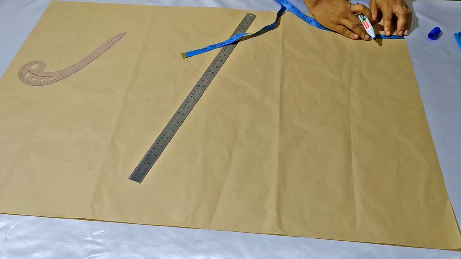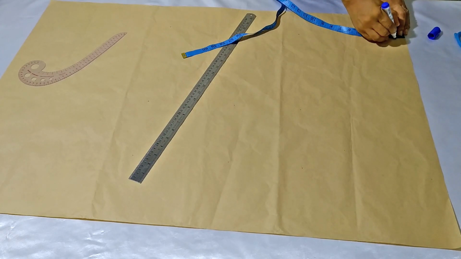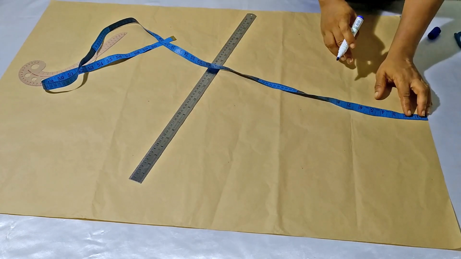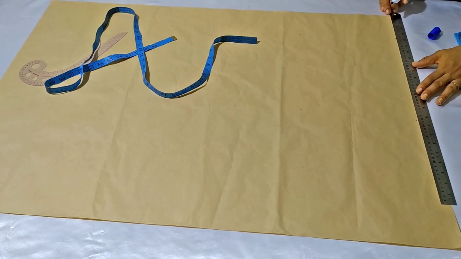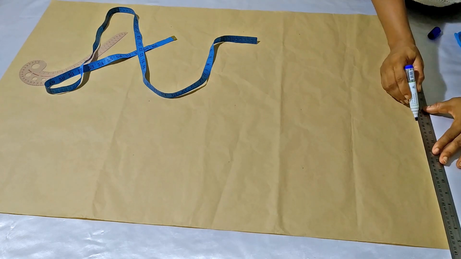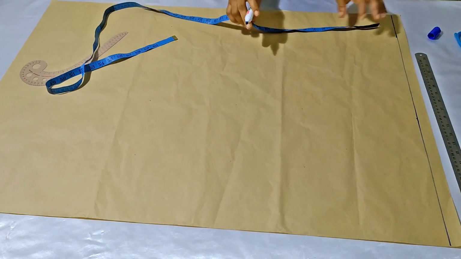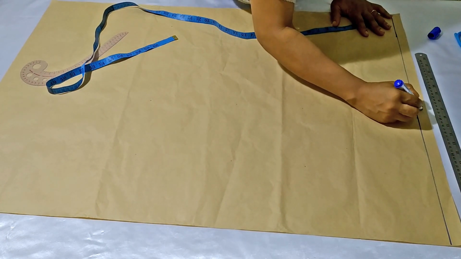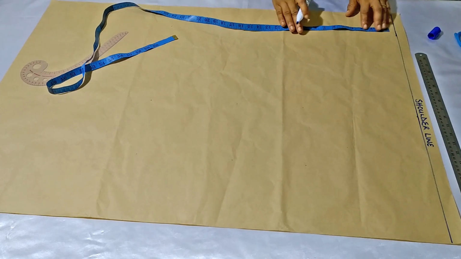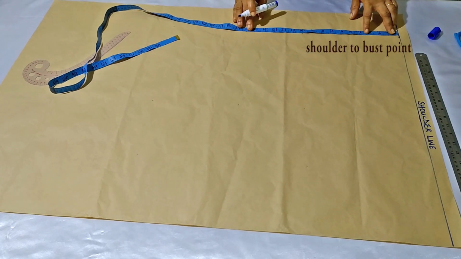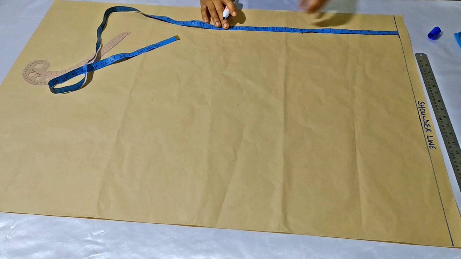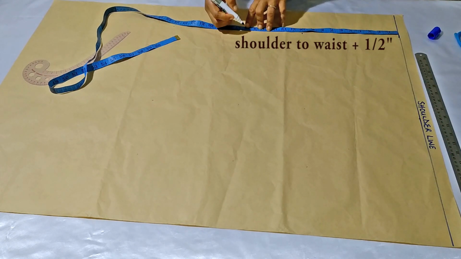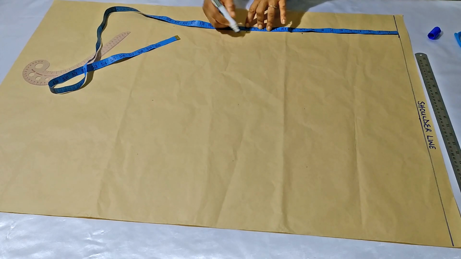Here I'm going to mark a shoulder line, just a straight line, to have a reference point. I'm going to go ahead and label it shoulder line. Having done that, I'm going to put in my measurements: shoulder to bust point, and shoulder to waist measurement plus half an inch.